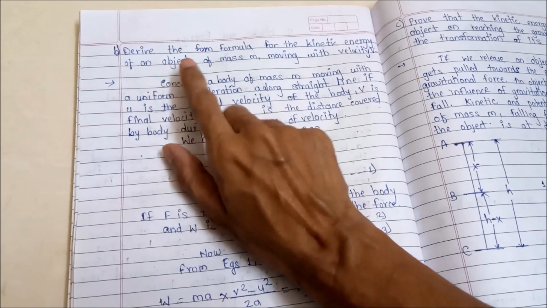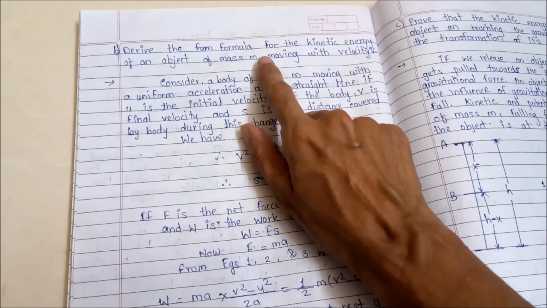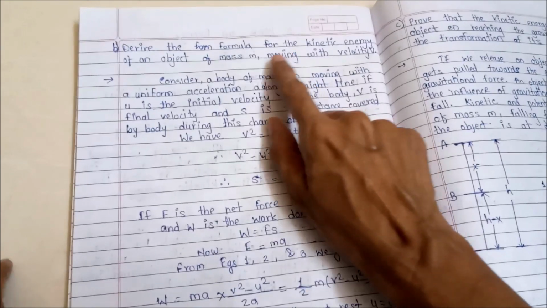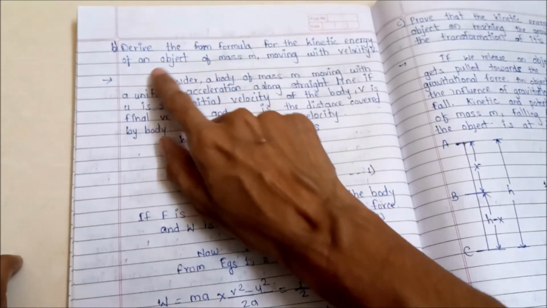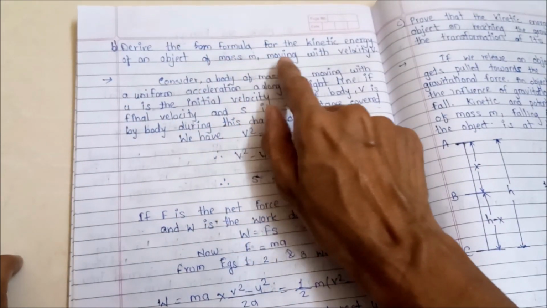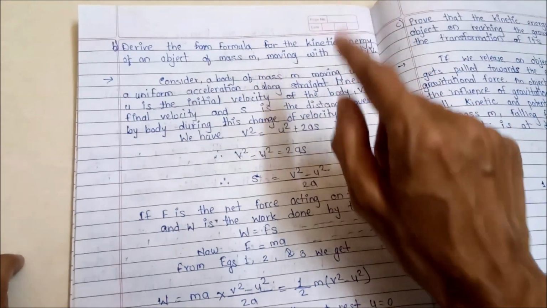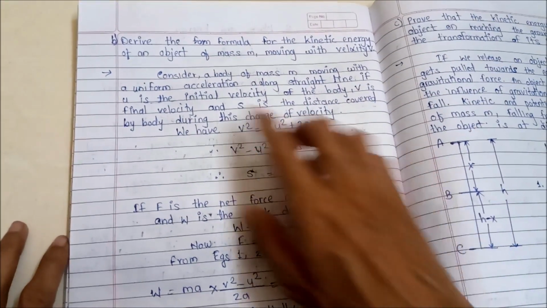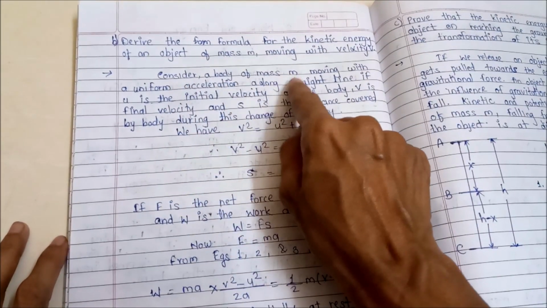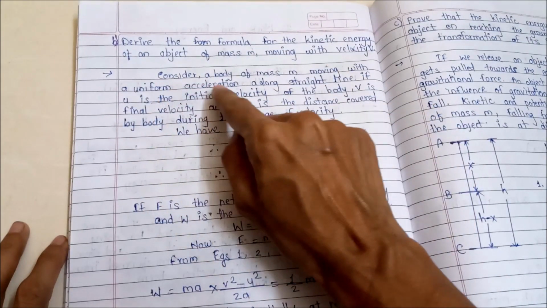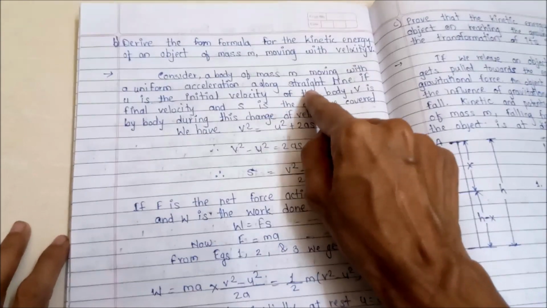B. Derive the formula for the kinetic energy of an object of mass m moving with velocity v. Consider a body of mass m moving with a uniform acceleration along a straight line.